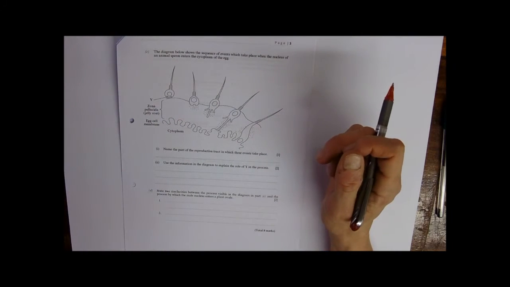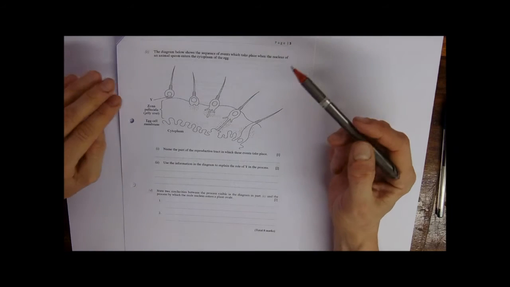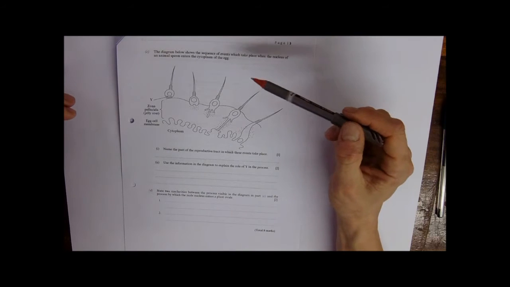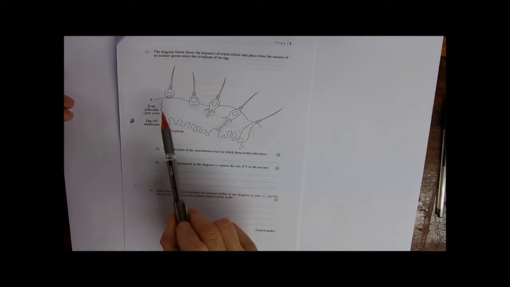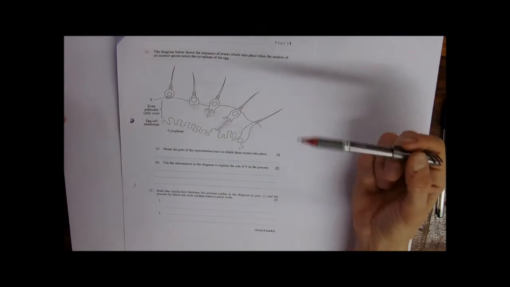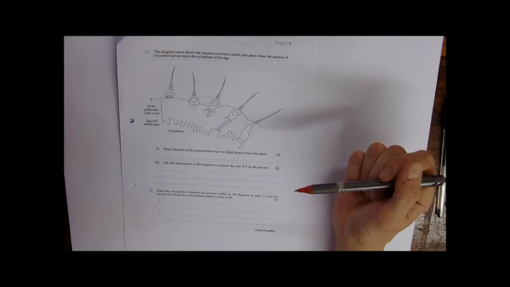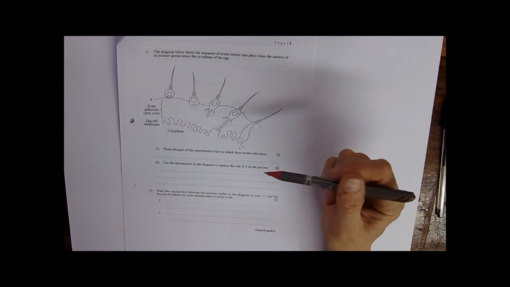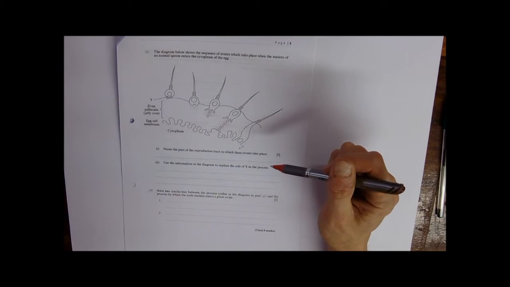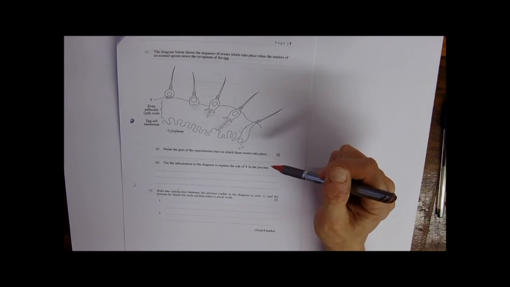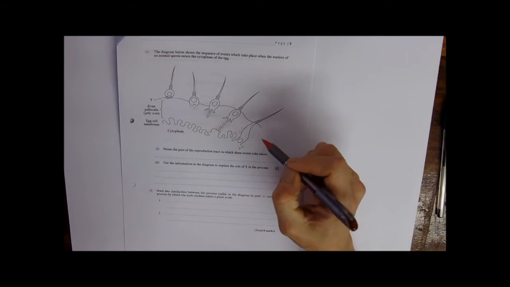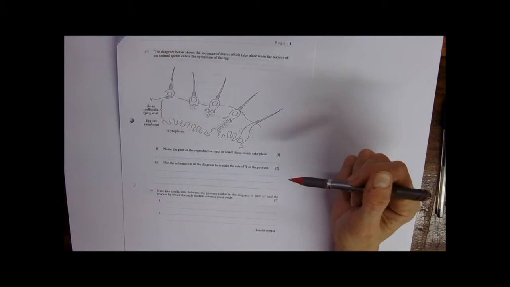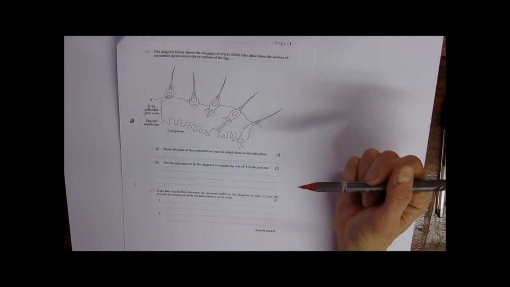And then, oh, hang on. We said this was about plant reproduction, and it suddenly starts talking about an animal sperm entering the cytoplasm of the egg. So this is an egg, and these are the various different stages of a sperm entering the egg, or at least part of it. Name the part of the reproductive tract in which these events take place. So where is this egg in the female reproductive system when fertilization takes place?